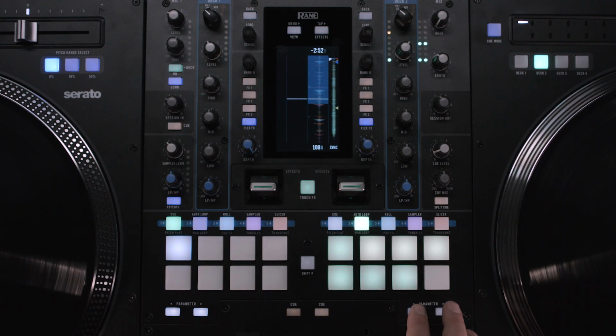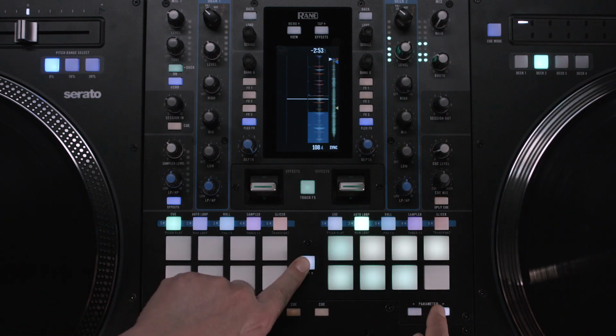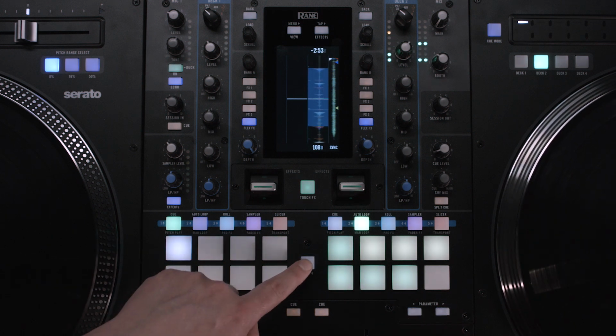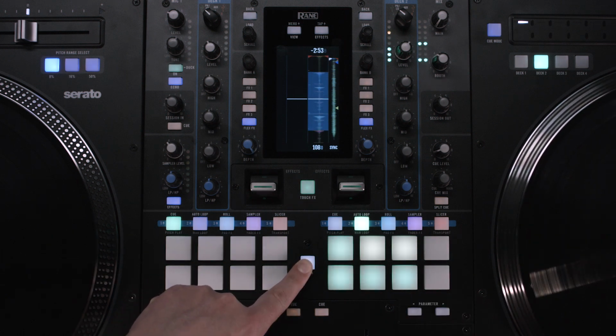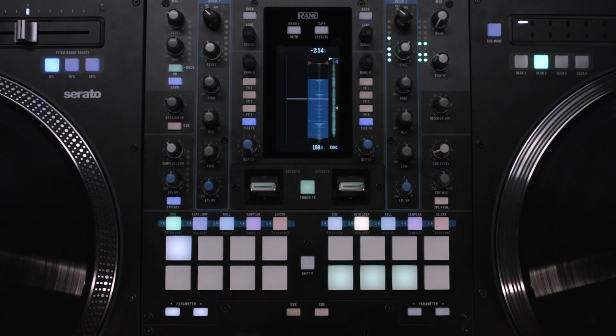The parameter buttons will double or halve the length of a playing loop. To shift the loop forward or backward in time, hold Shift and press the parameter buttons. To delete a saved loop, hold Shift and press a lit pad in the top row. Hold Shift and press Pad Mode button 2 to access the second bank of loops.